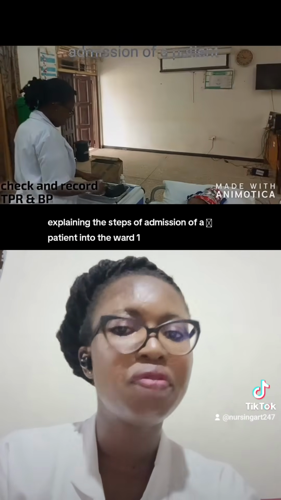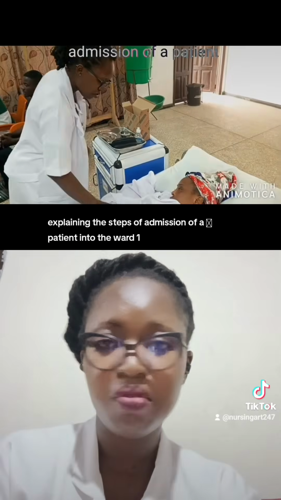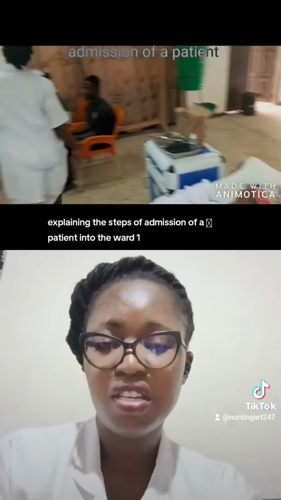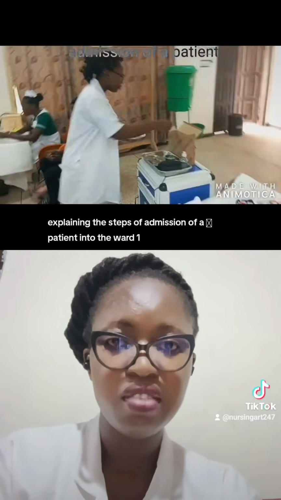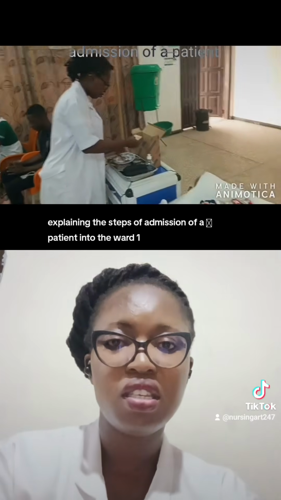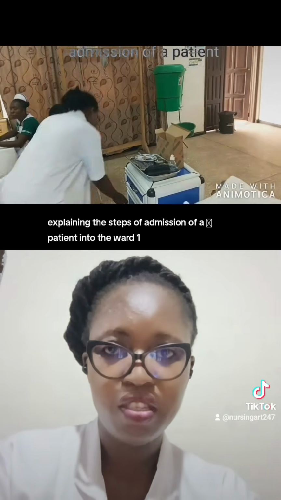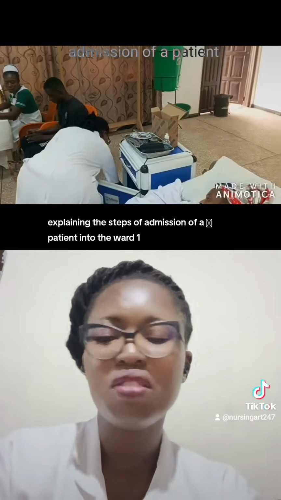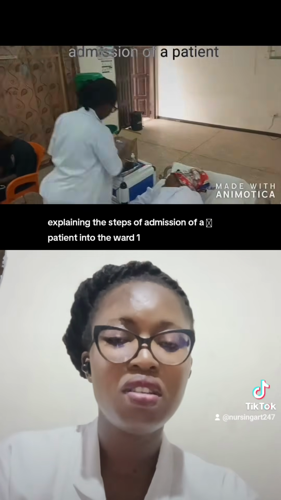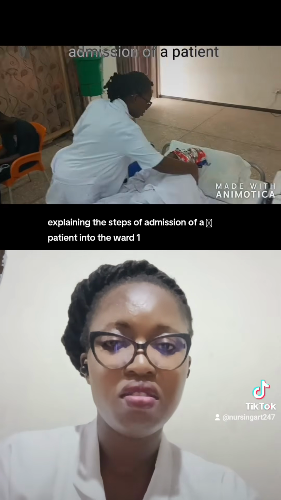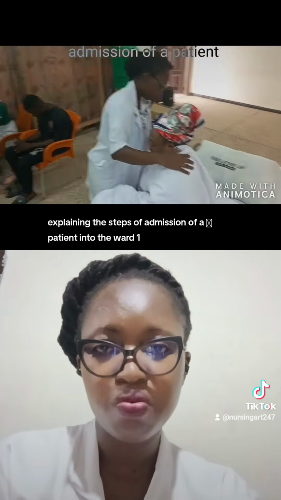And depending on the values, you have to give any medication that is needed immediately. So if the temperature is very high, you give the antibiotic immediately. If the patient is in severe pain and has pain meds, you give them immediately. Yes, you can't finish the whole admission process before you come and care for the patient. The patient is actually more important, so you have to check everything, intervene appropriately, and then you continue the process.